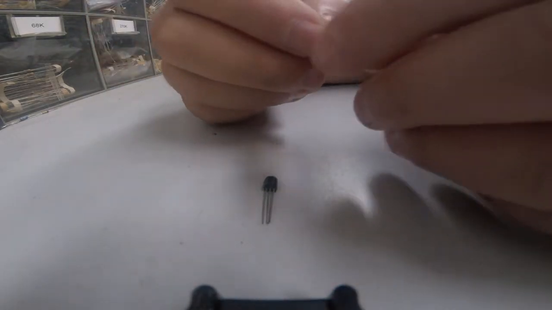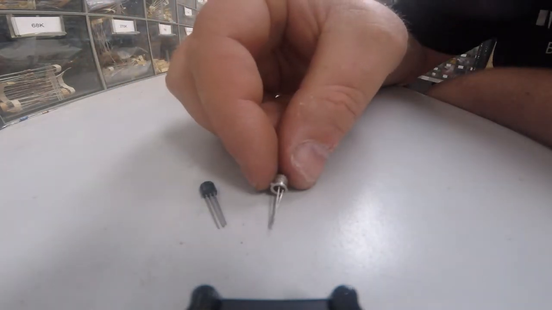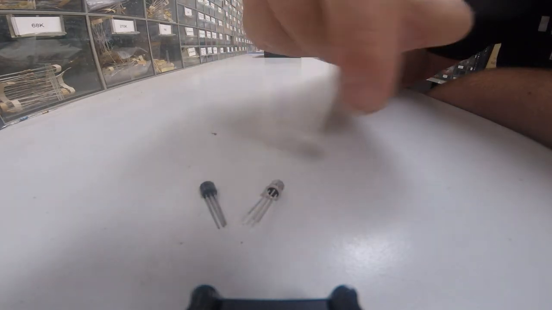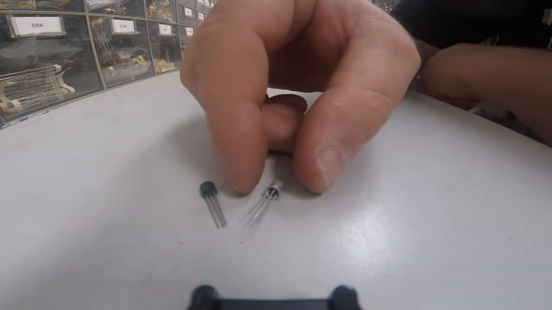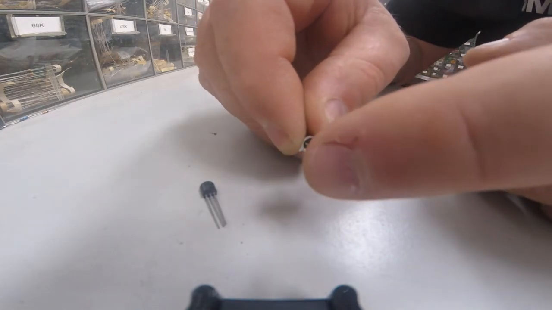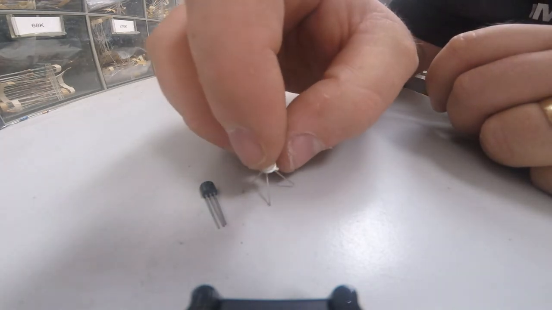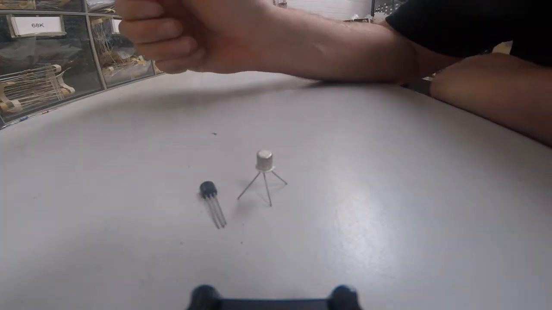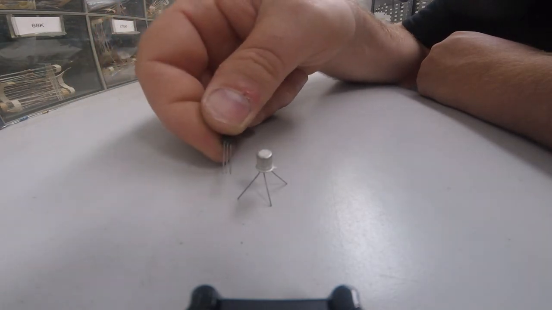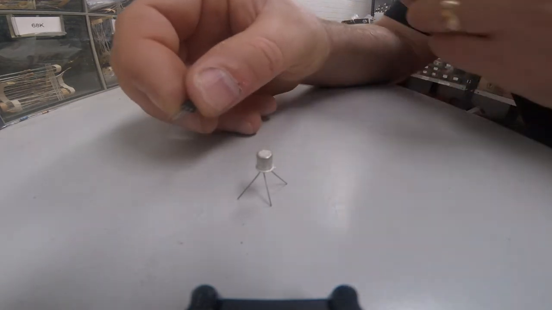I'll show you another one. They come in different packets. This one has a can. So you see that it has a metal can on the top and 3 leads that come out the bottom. The leads are important. They have special names. We call them a base, a collector, and an emitter. So that's base, collector, and emitter. All of these type of transistors have these legs with these names.